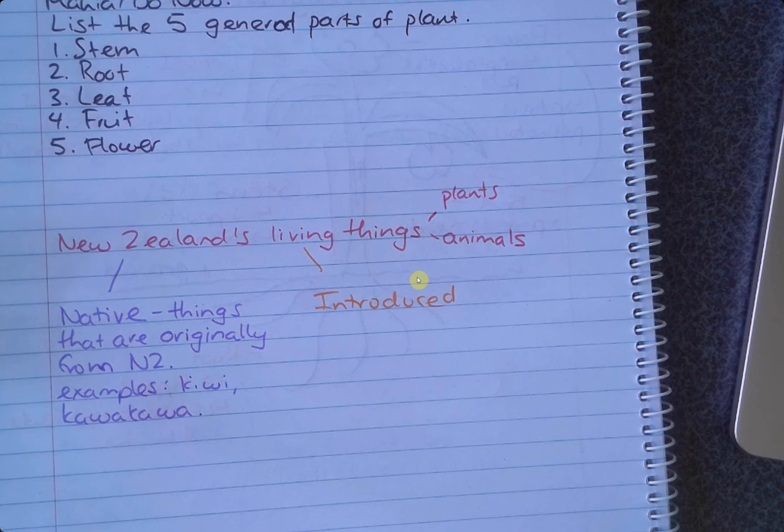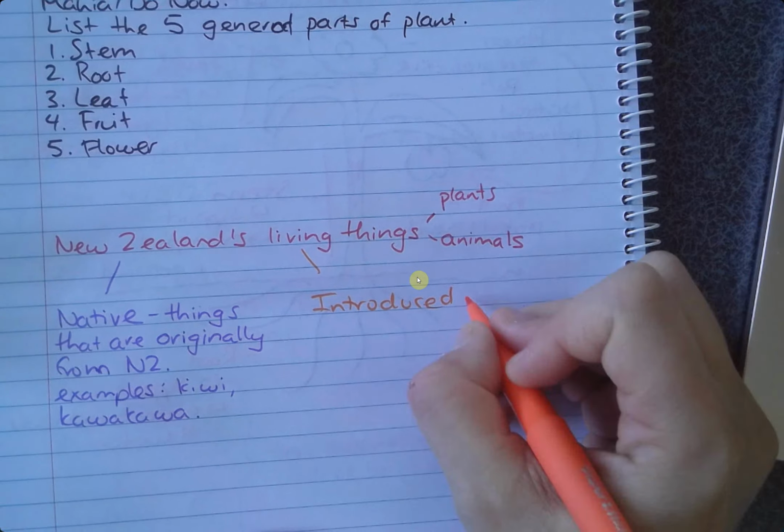So those are some examples of native. So it just means that these things have originated from New Zealand and they've been here for a very, very long time. What about introduced? What do you guys think introduced means? Things that have been brought over on ships, very commonly humans would bring over. So yeah, we'll write that down.